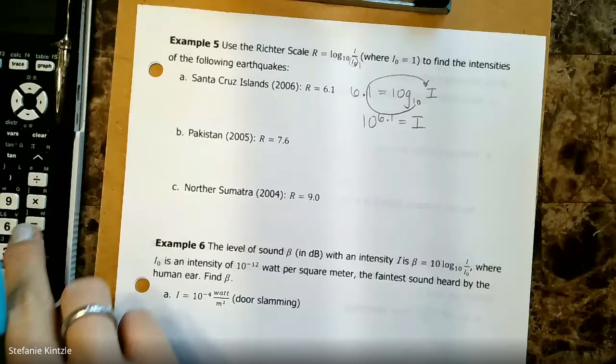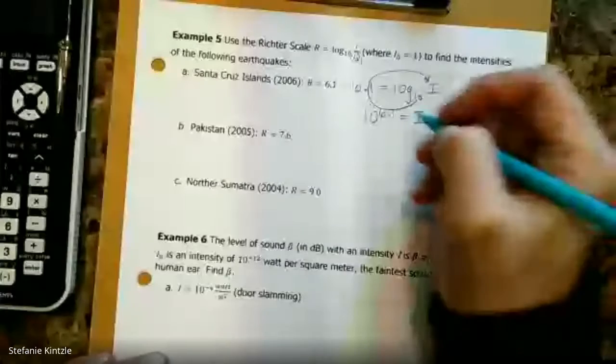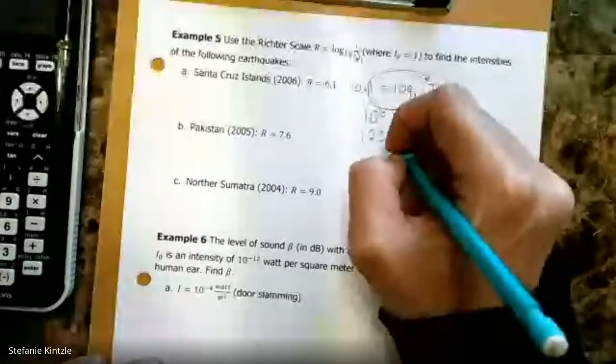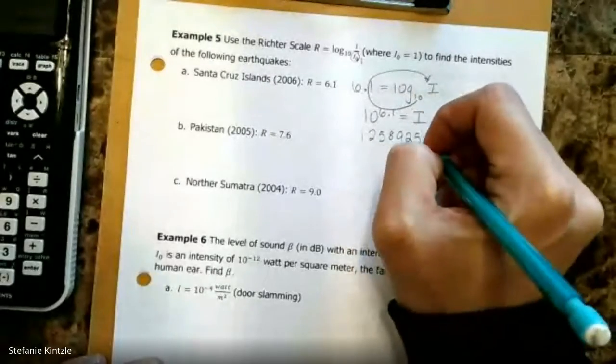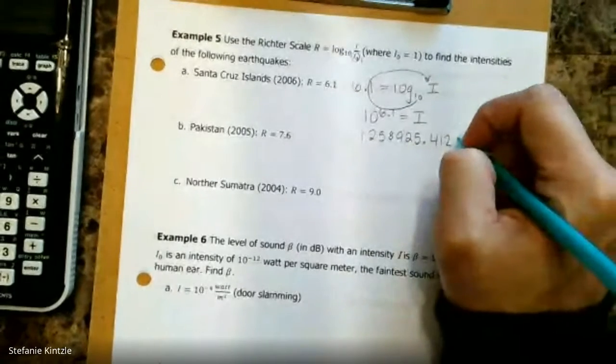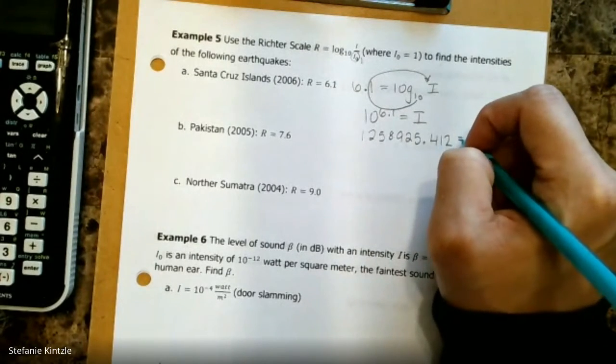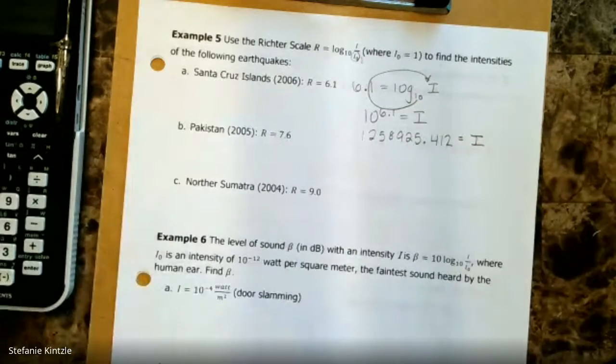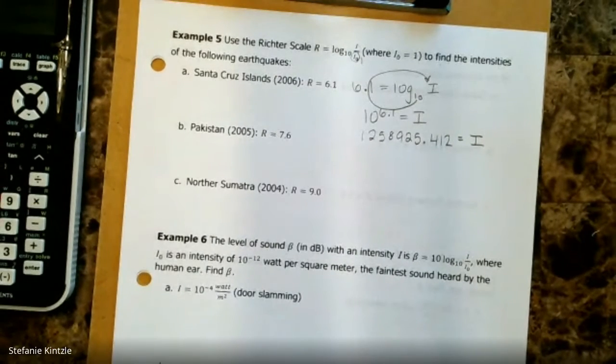So if we type that in our calculator, we get 1258925.412. And that is the intensity of our earthquake. Okay? And once we finish these other two, we'll compare them.